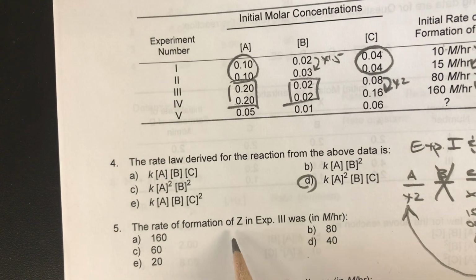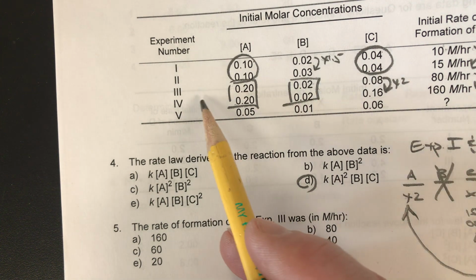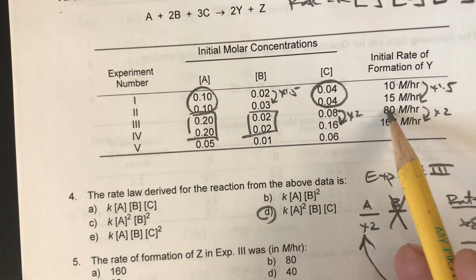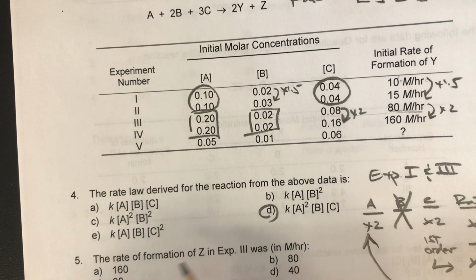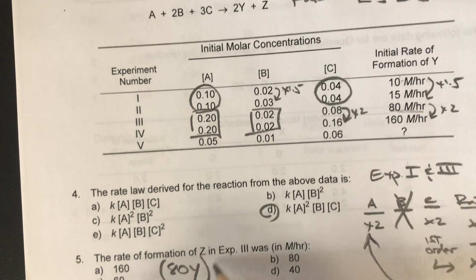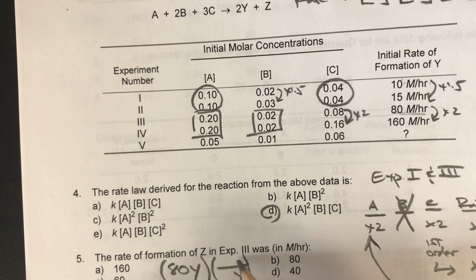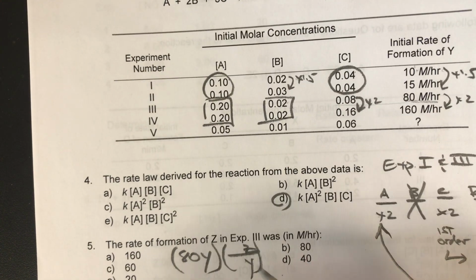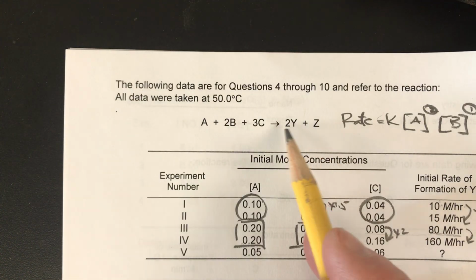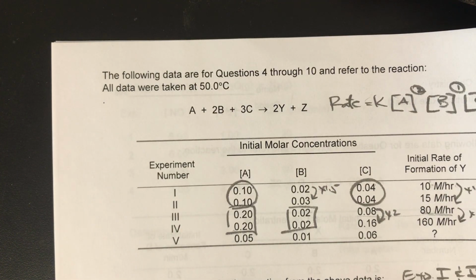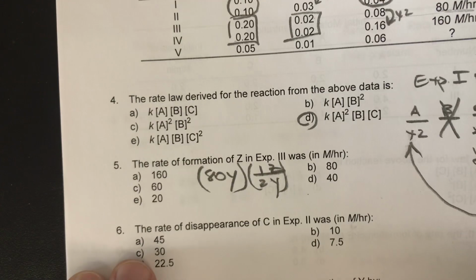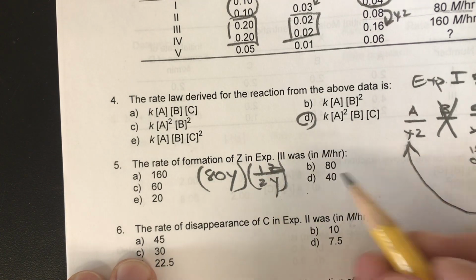All right, so in number 5, we're looking for the formation of Z in experiment 3. Experiment 3, they gave me Y, so you've got 80 for Y. It's just a stoich question. Y goes down here, Z goes up there. Z is a 1, Y is a 2. 80 divided by 2, that's 40.